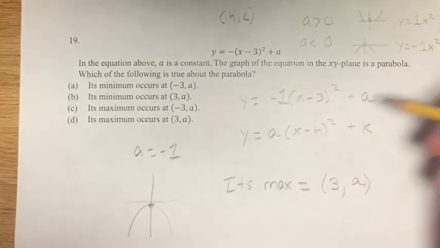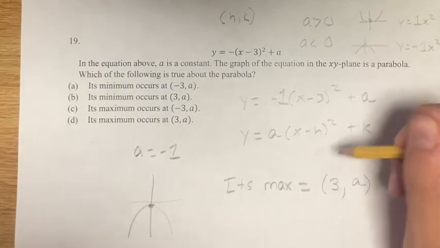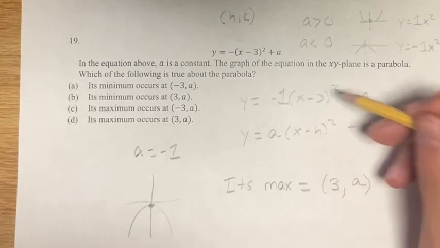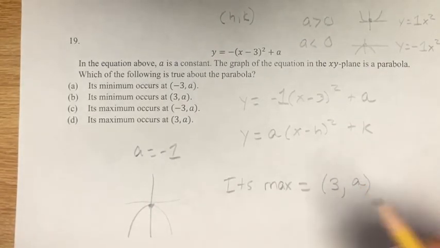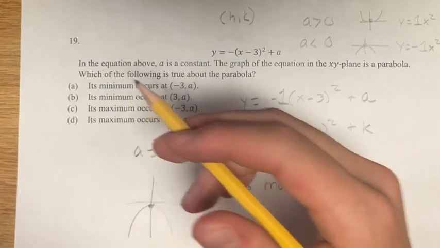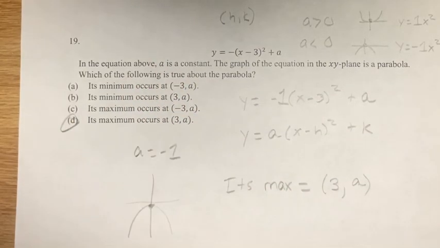So that's sort of where you would get tripped up and say, okay, this is negative 3, a. No, it's 3, a, because you have to subtract the x term. So the maximum of this parabola occurs at (3, a). That means that D is going to be your final answer.